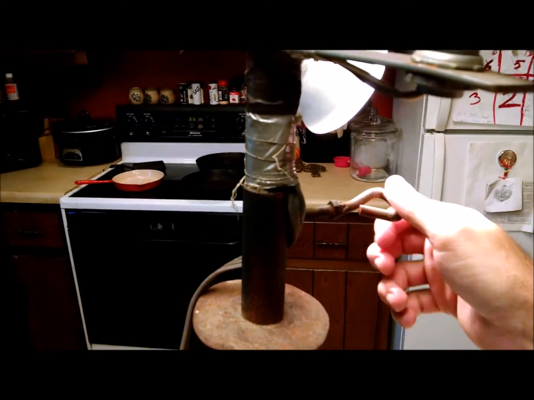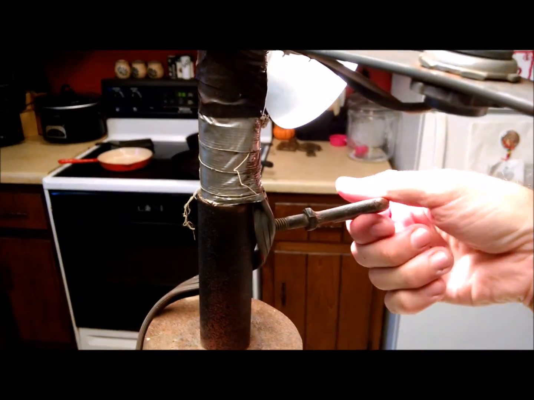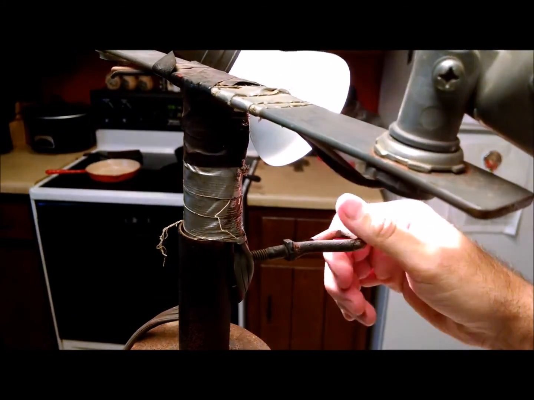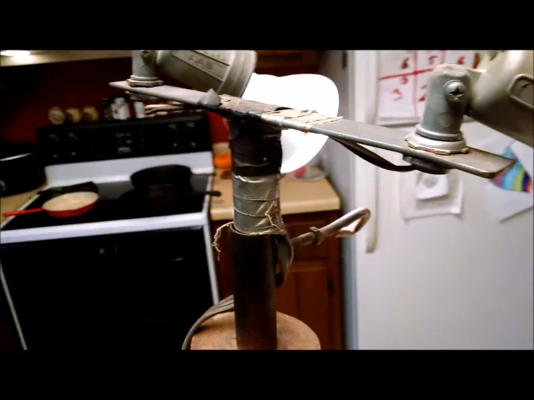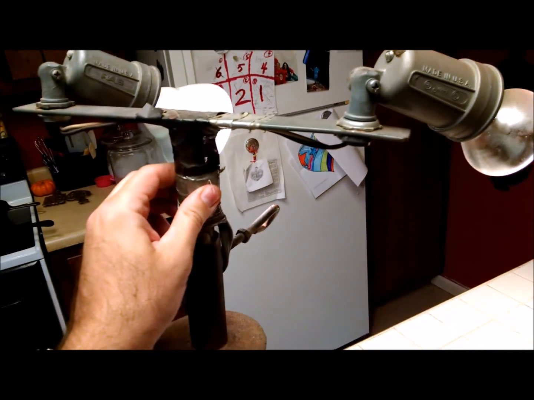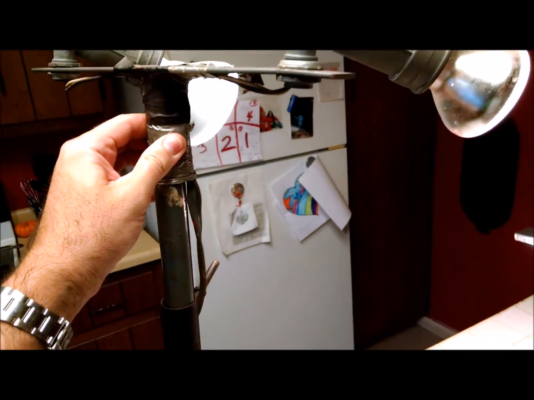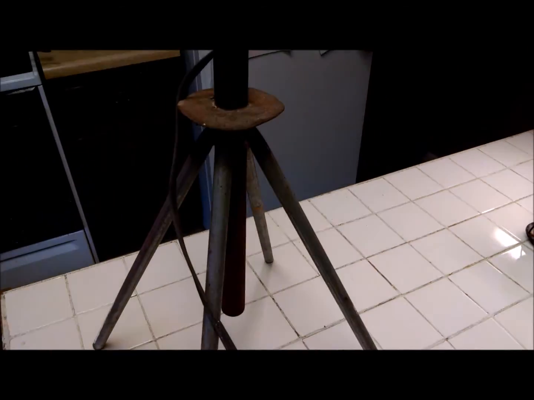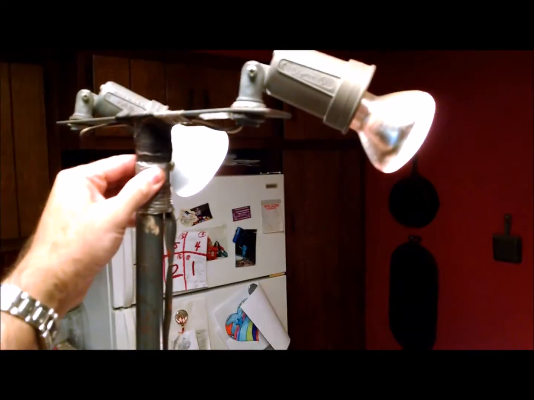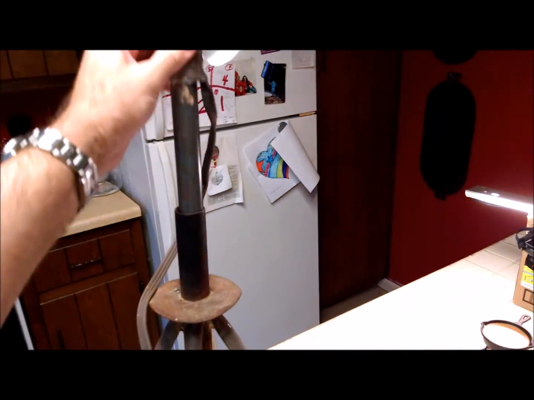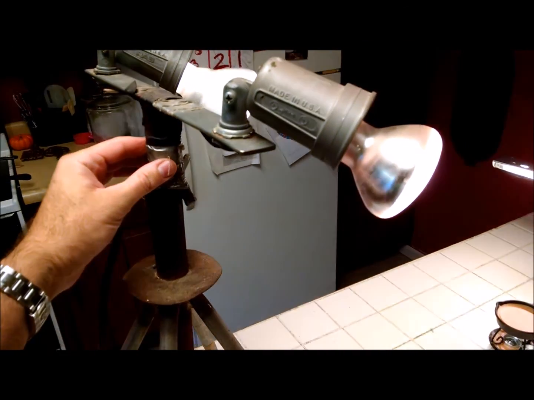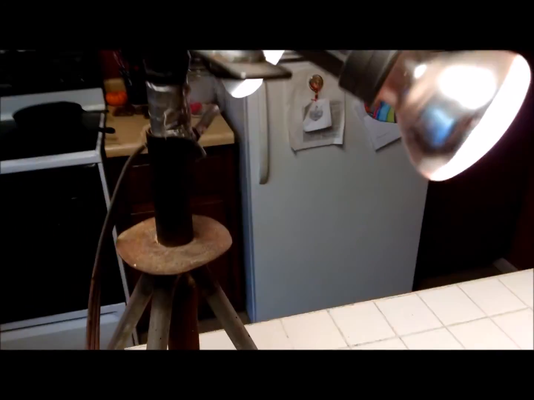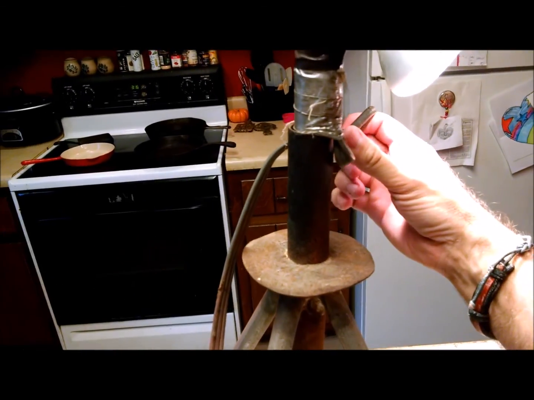I've got a little thing here that I can unscrew, and then I can raise it up. I can raise it up pretty high because of that. It goes up there, so yeah, it's pretty tall. But for this one, I'm leaving it down low. Tighten it back up.